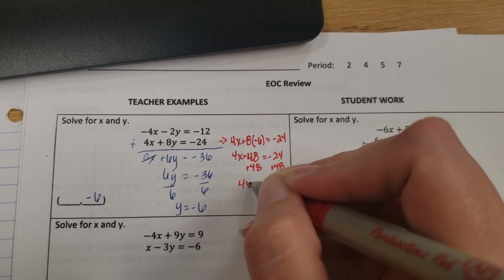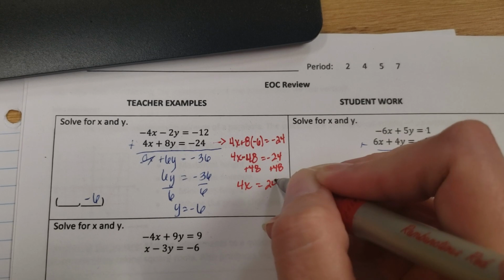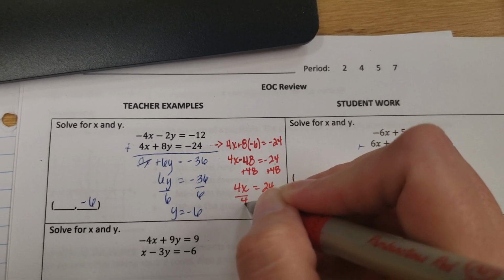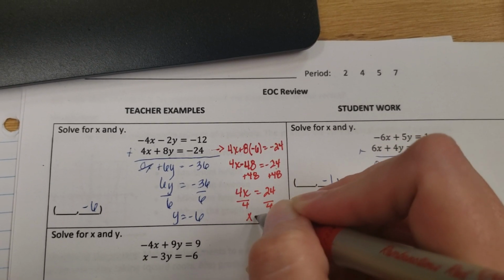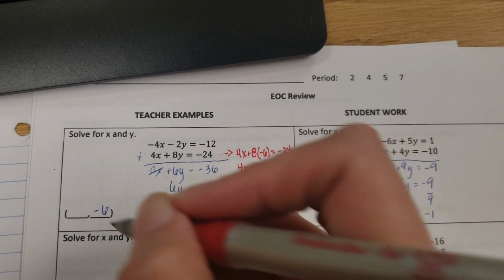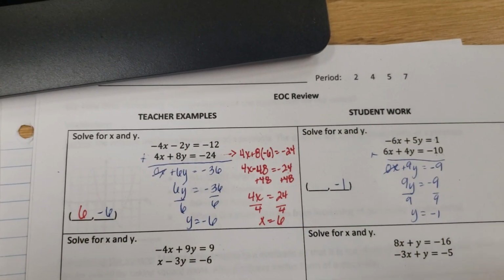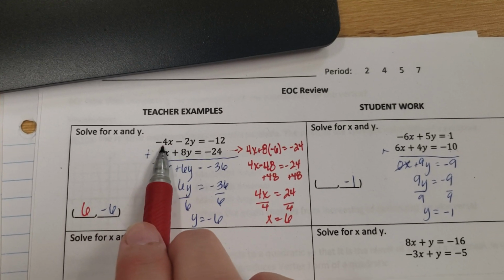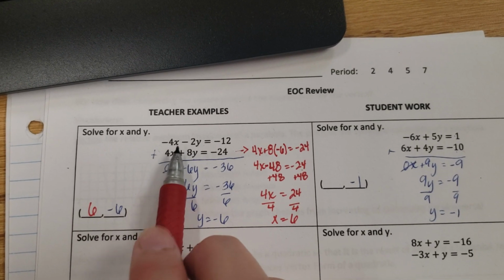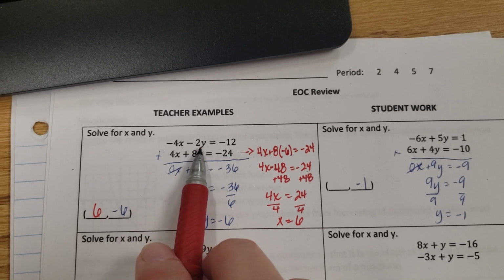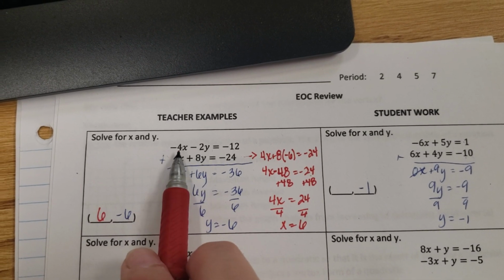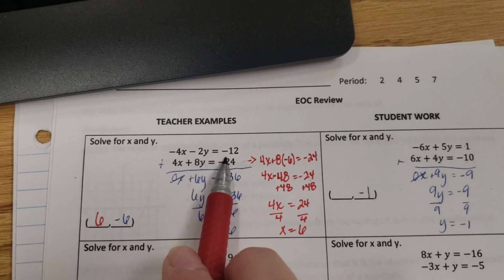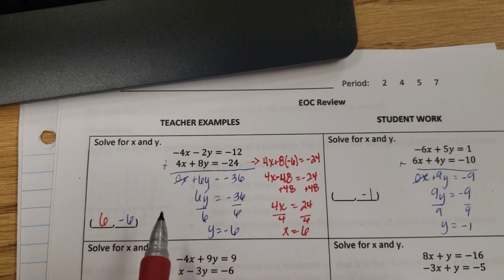So 4x equals positive 24. I divide both sides by 4, and I get x equals 6. So my x coordinate over here is 6. Now if I put a 6 back in here, I get negative 4 times 6 is negative 24 minus negative 12. So negative 24 plus 12 comes out to negative 12. So that works out.